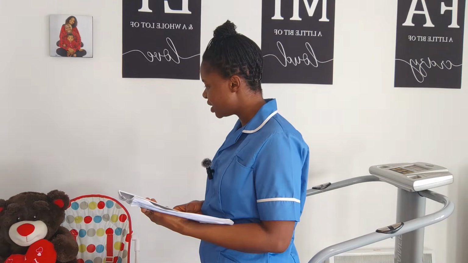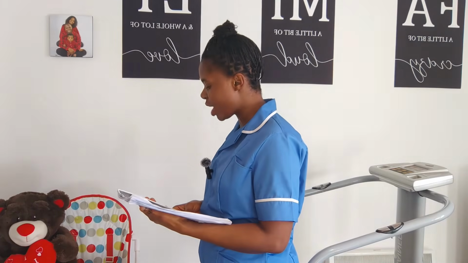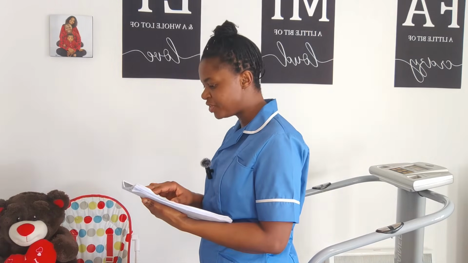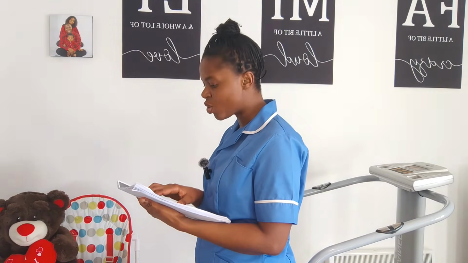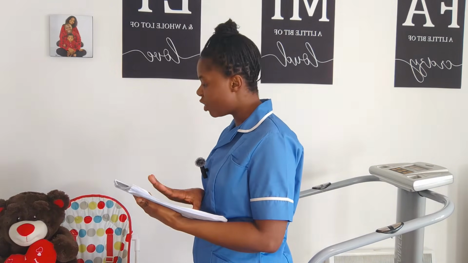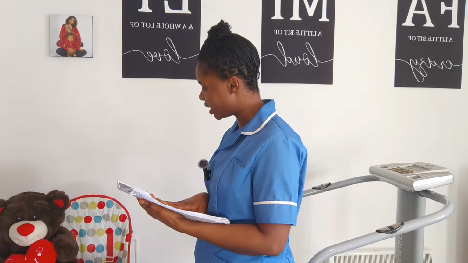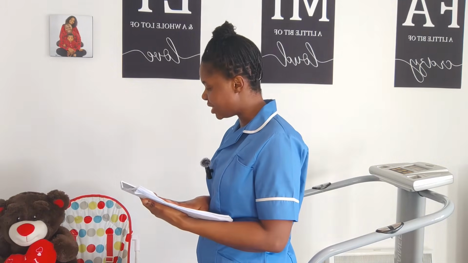Before we proceed, could you please confirm your full name and date of birth while I double check with my paperwork, please? All right, I have Janet James. Your date of birth is 01/01/1992. Your first line of address is 27 Dalton Grove, Badley Green. Right, I have it properly documented here.